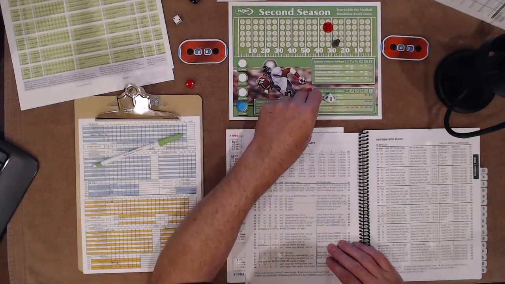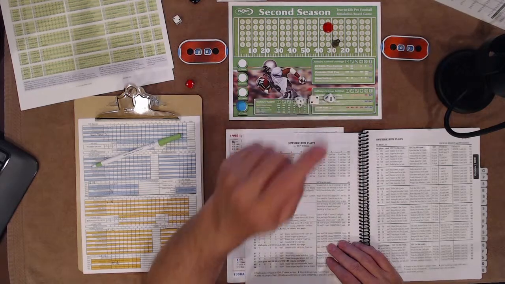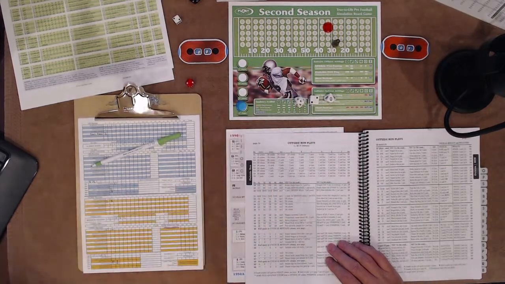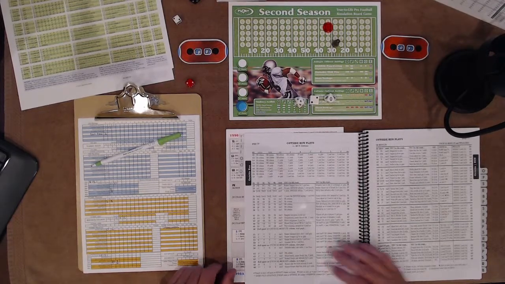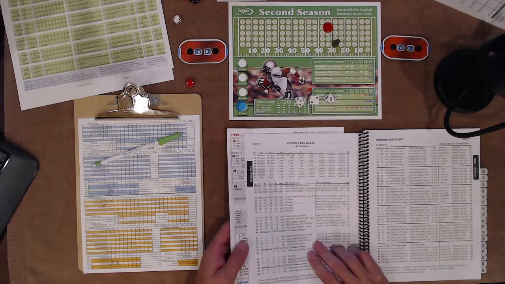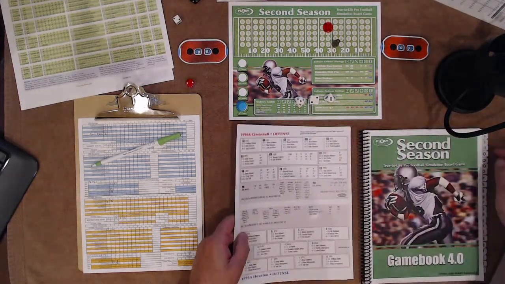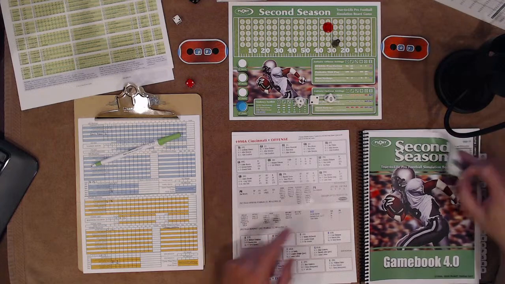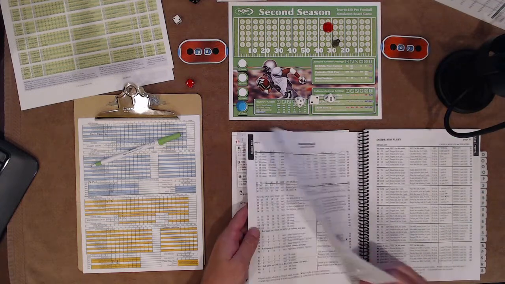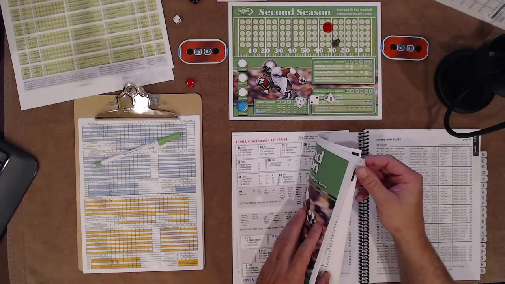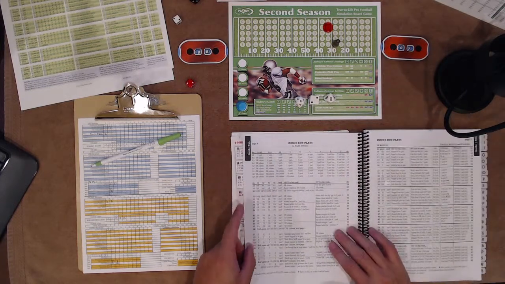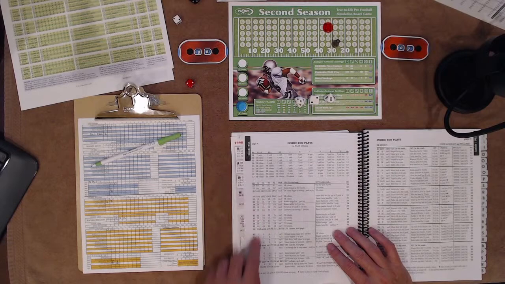30 seconds off the clock. And second down and 8 for Cincinnati at the 34. Inside run versus pass. Inside run to Stanford Jennings. Inside run versus pass. There we go. Inside run versus pass. 51.